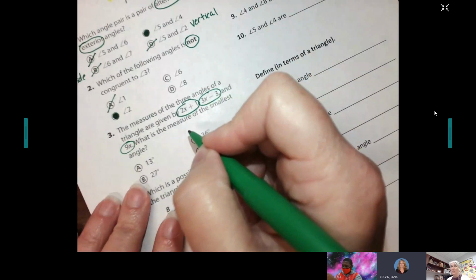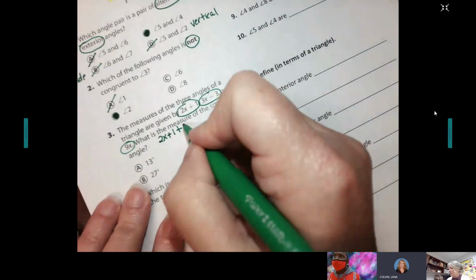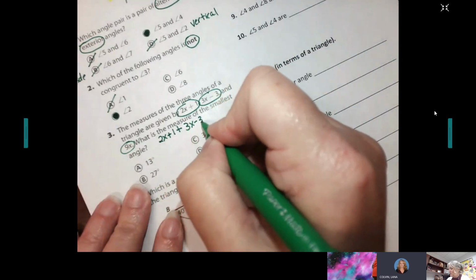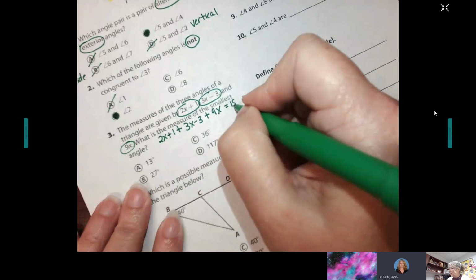So here's what I know. Somebody help me set this up. 2x plus 1 plus, what's my next angle? I got them circled. Plus 3x minus 3 plus, what's my next angle? 9x. Has to equal what? Equals 180. And then you do comma x.